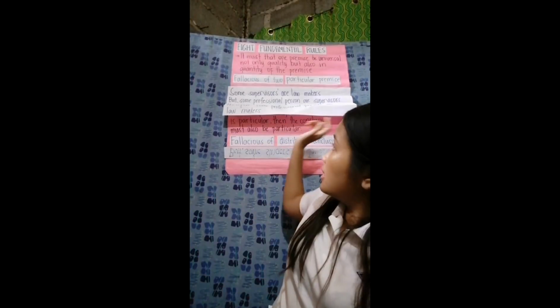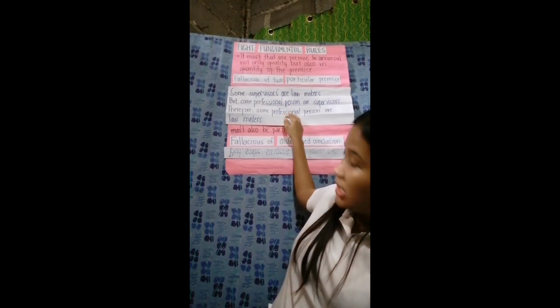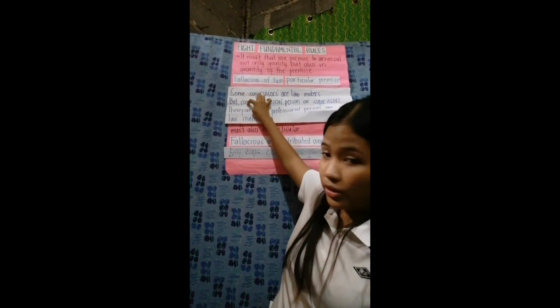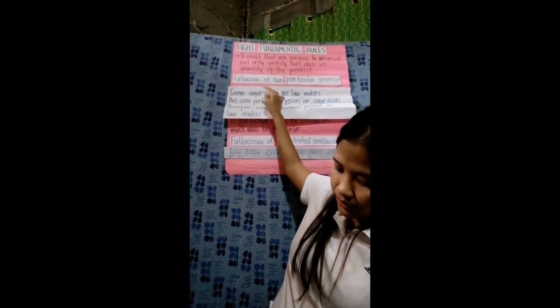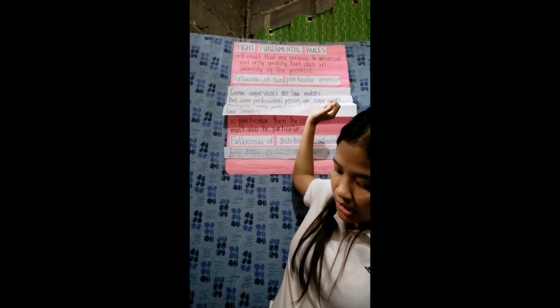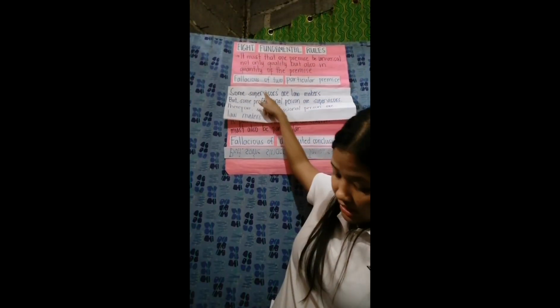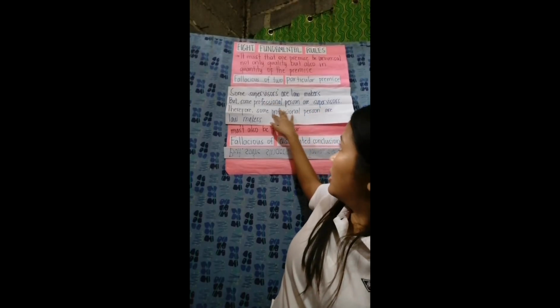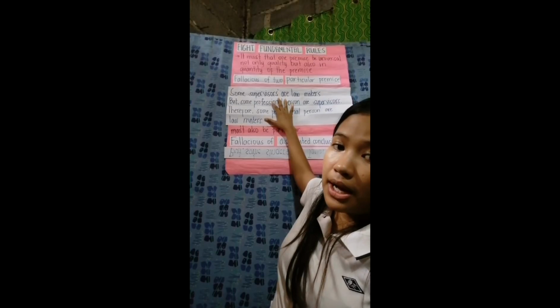As you can see here sa example, yung ginamit dito na word ay parehas silang particular. Tapos sa minor premise naman is particular nga. Then, the conclusion is, hindi siya akma doon. Kasi diba, ang inductive reasoning, it is particular to general. Tapos, ang deductive naman is from general to particular.